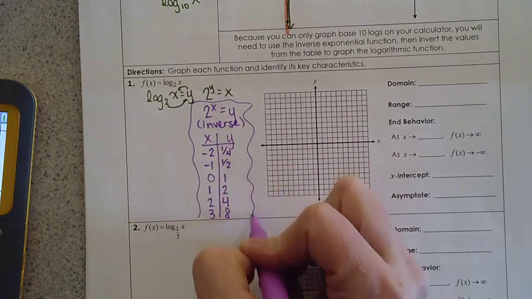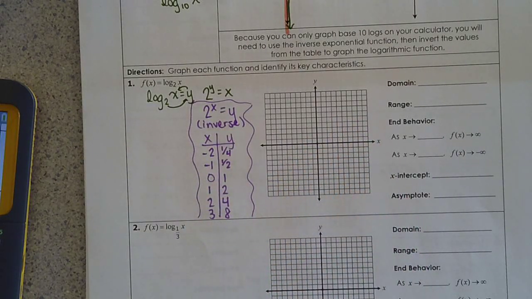is not my function. This is the inverse function. So now I'm going to use this to generate the points for my actual function. It's going to have all the same points. They're just flipped.